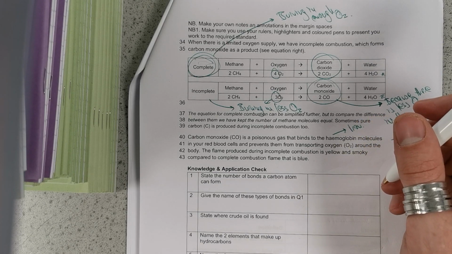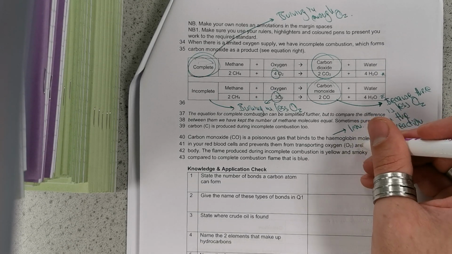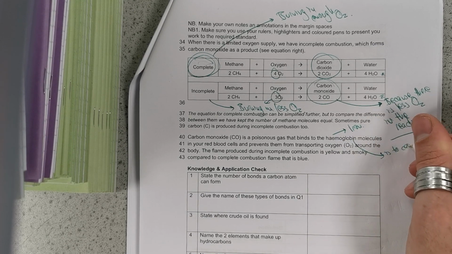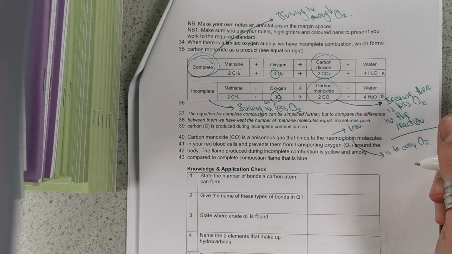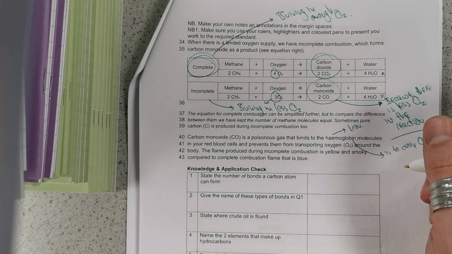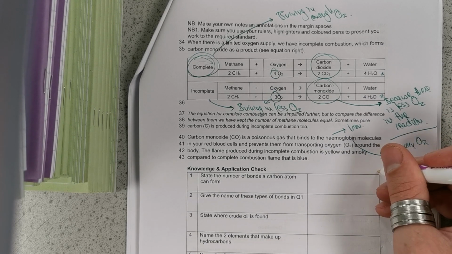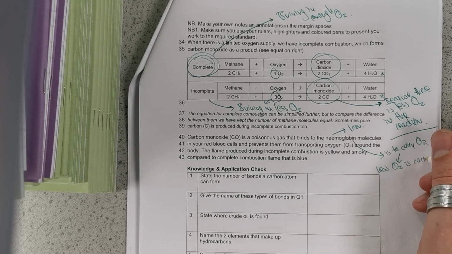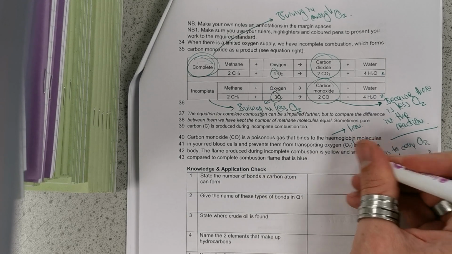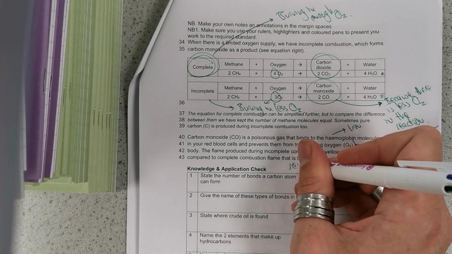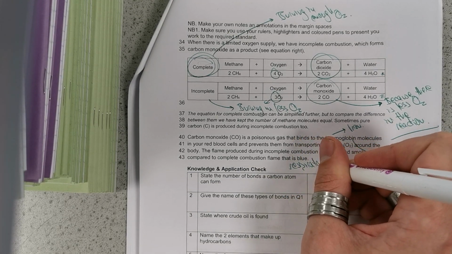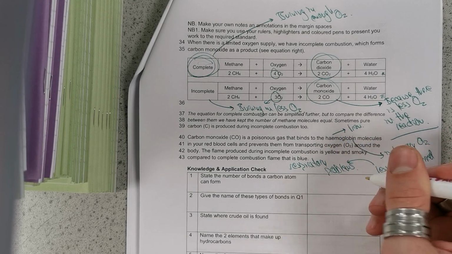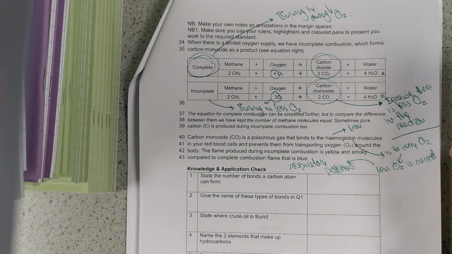Hemoglobin's job is to carry oxygen, but if the carbon monoxide binds in its place, less oxygen is carried, and that causes respiratory problems.